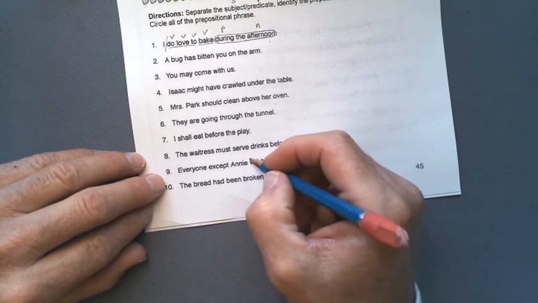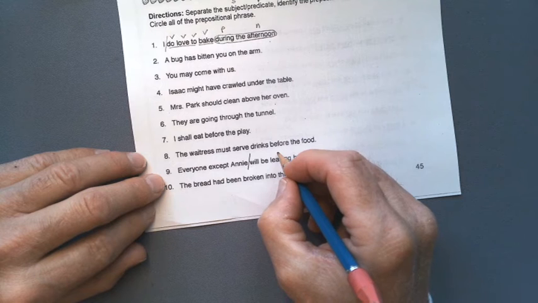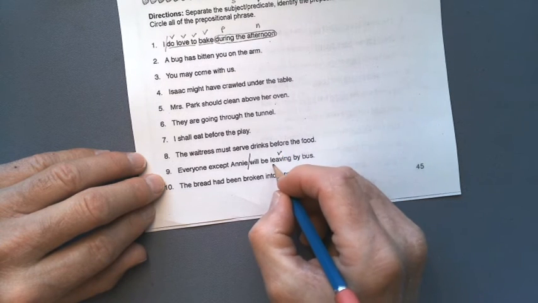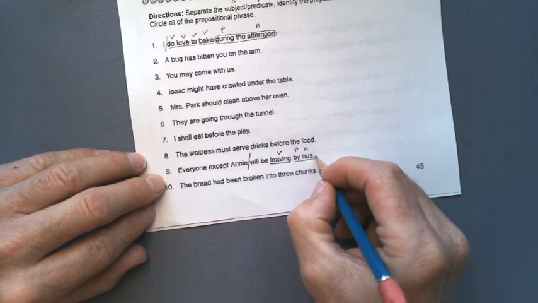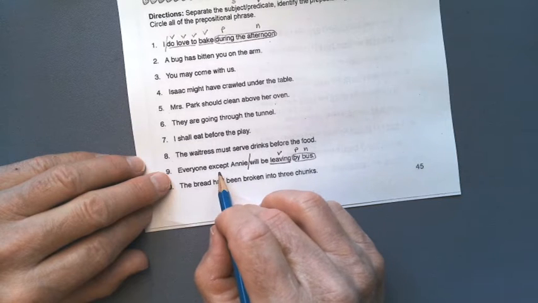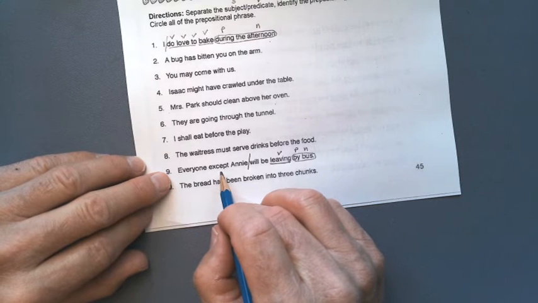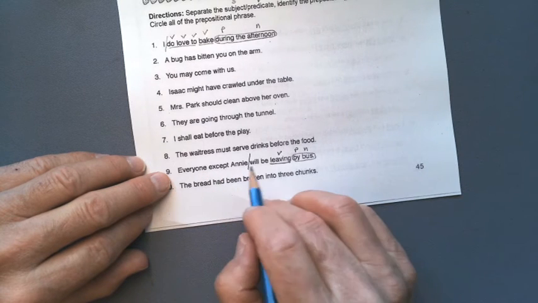Everyone except Annie will be leaving. So here's our main verb right here. By bus. Here's our preposition and our noun. And I'm wondering if except is one of our prepositions. Except Annie. Everyone will leave.